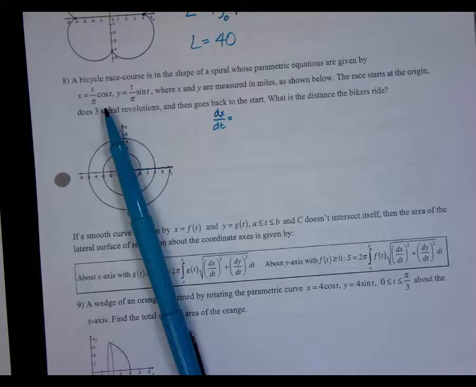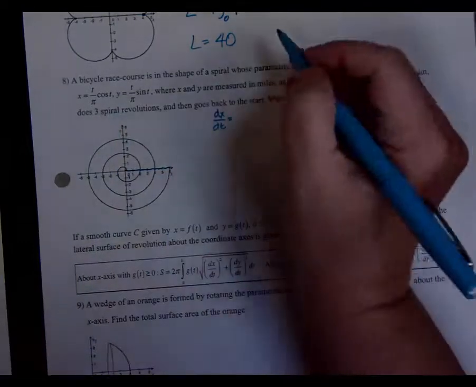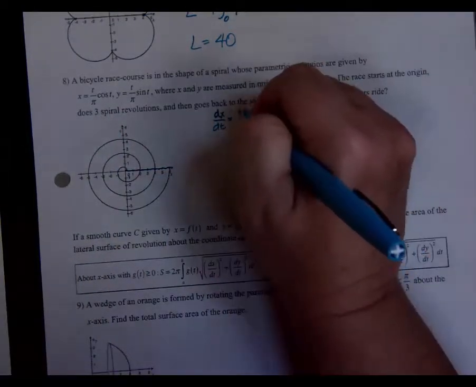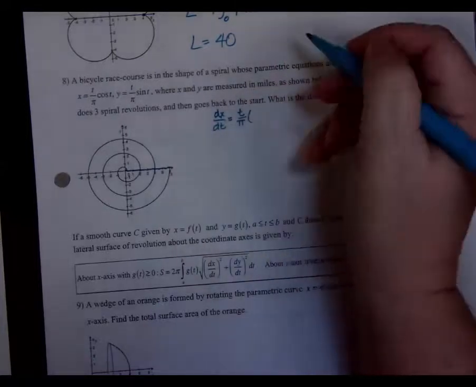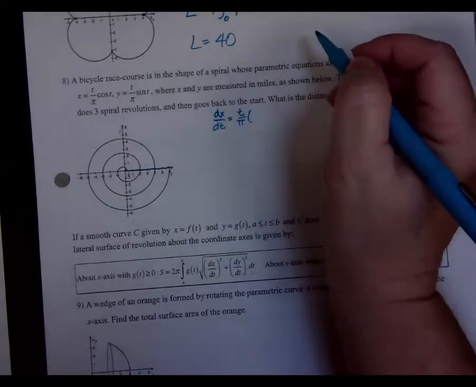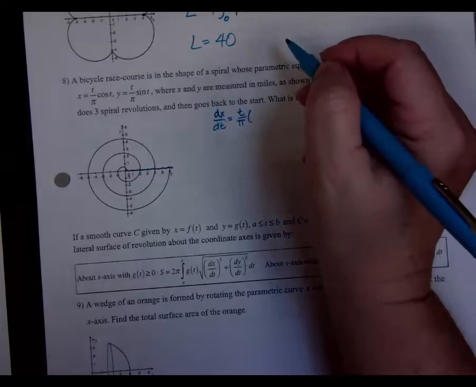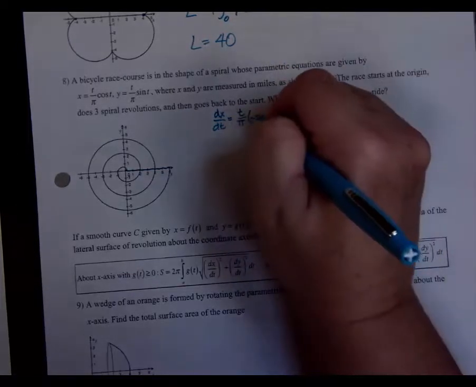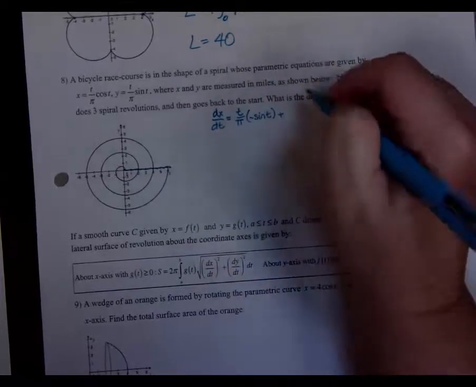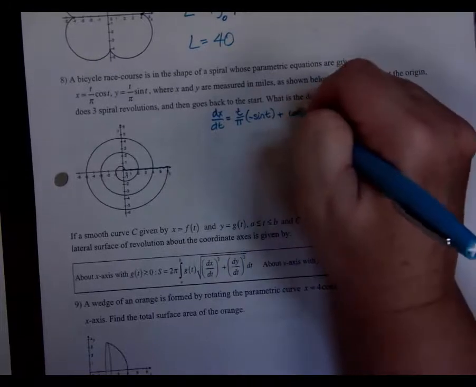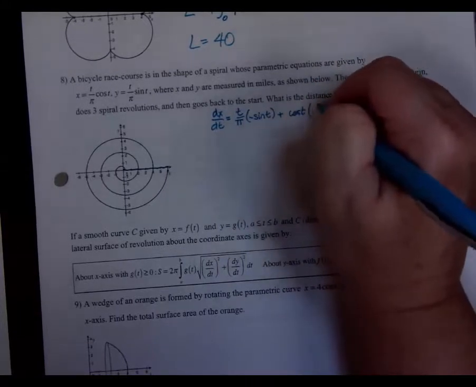Why not? Because you get to do 1d2 plus 2d1, which is also known as the product rule. We have 2 t's here, so we've got to do the product rule. So 1 is t over pi times d2. What's the derivative of cosine? Negative sine. Negative sine of t, 1d2, plus 2, which is cosine of t, d1. Now, what did we just say the derivative of that was? 1 over pi.